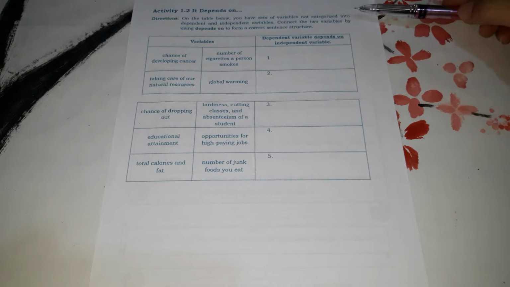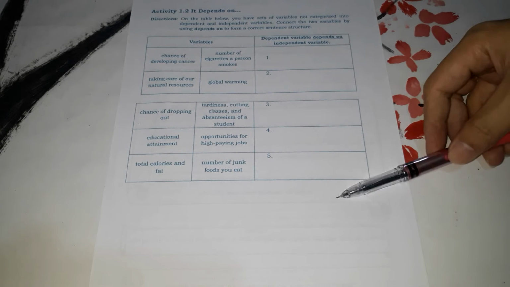So we're going to have an activity. In the table below, you have a set of variables not categorized into dependent and independent variables. We're not going to answer in here. You may answer, but we're just going to identify which is the independent and which is the dependent.